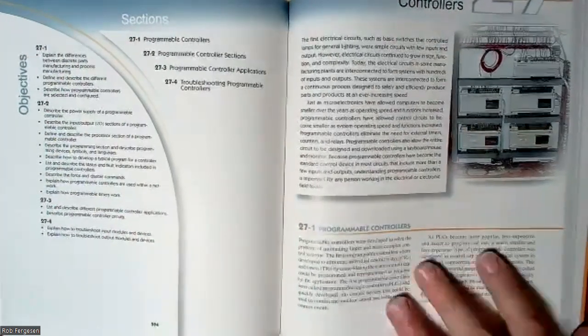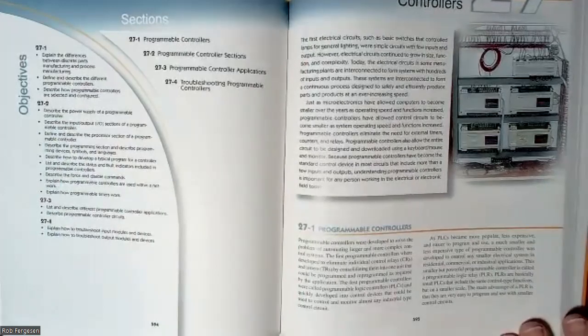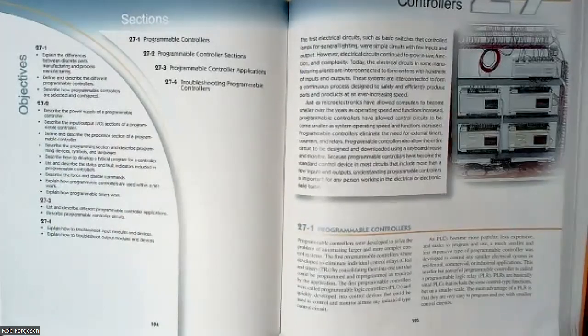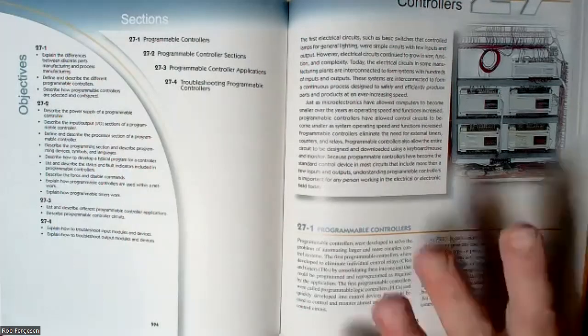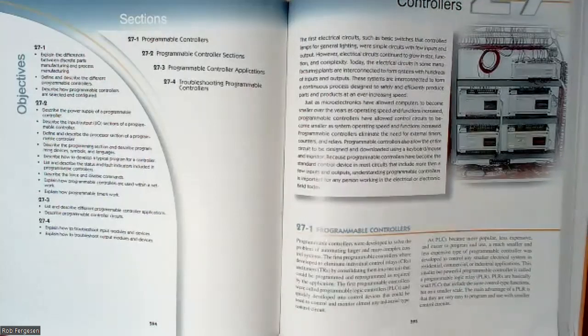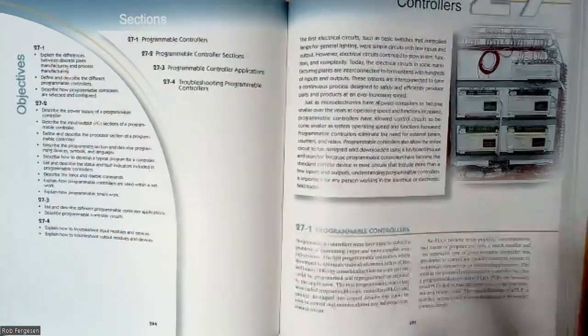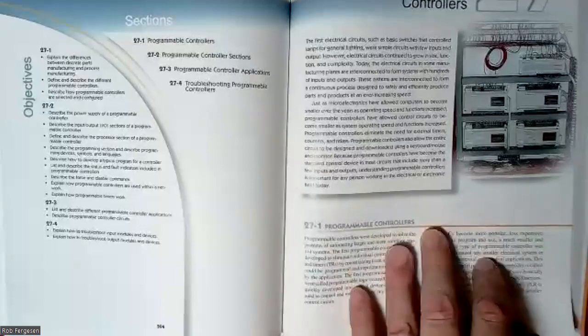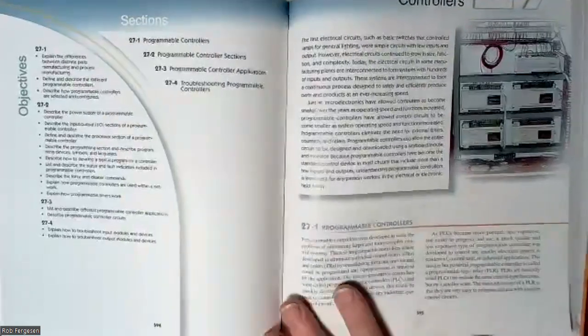We're using chapter 27 in the book to talk about the PLCs, and it is a little bit redundant because most of you have already taken PLC 1. But just as a reminder and to fill in the motor control view of PLC, we've included it in this course. So let's talk about this chapter.